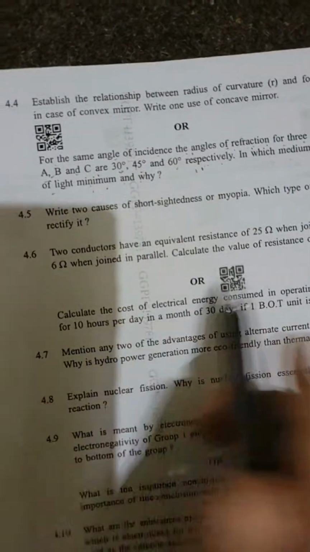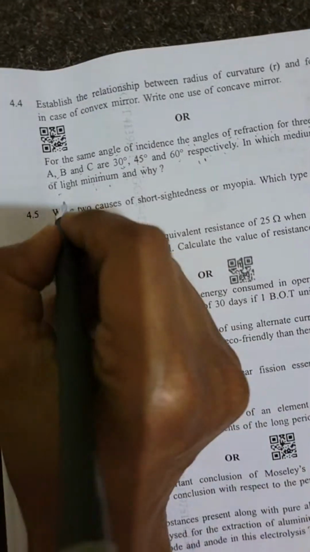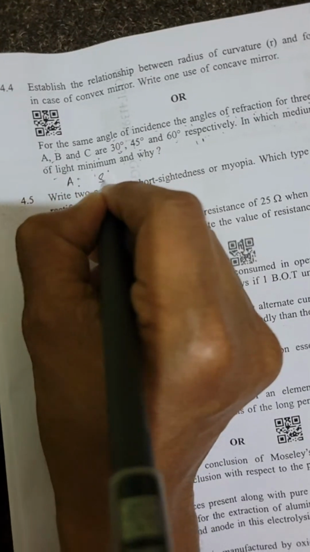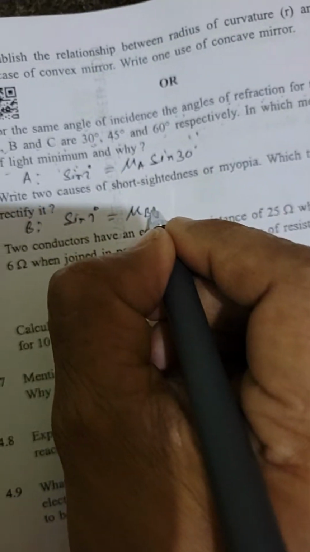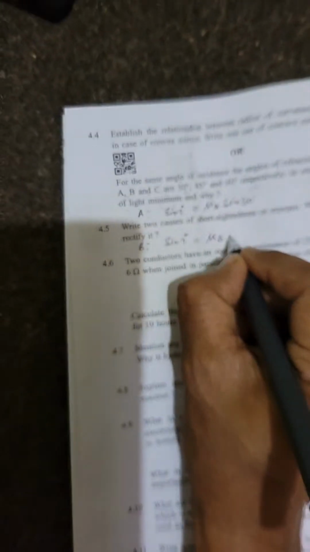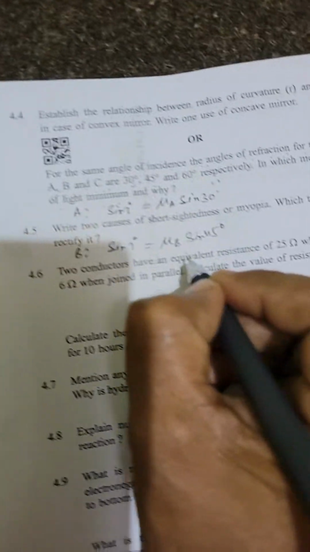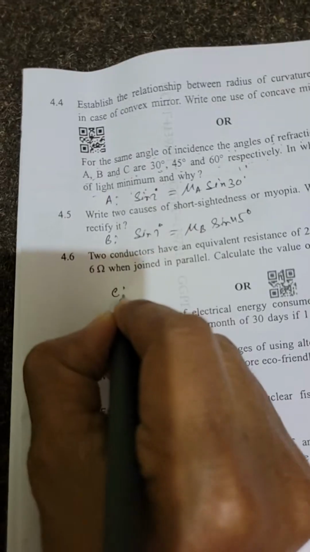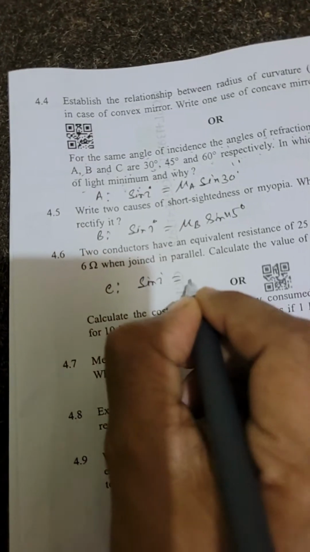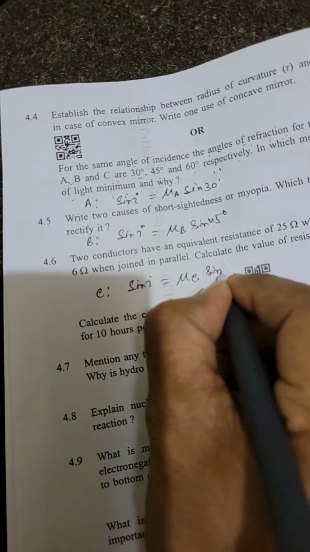For medium A, sine I equals mu A sine 30 degree. For medium B, sine I, same incidence angle, equals mu B sine 45 degree, and for C, sine I equals mu C sine 60 degree.